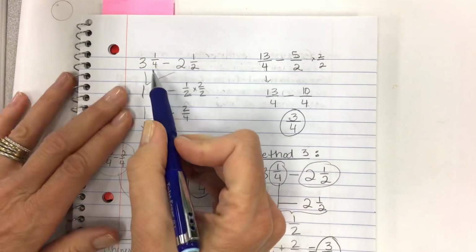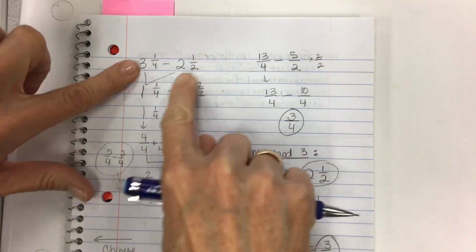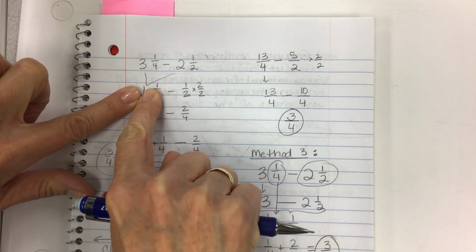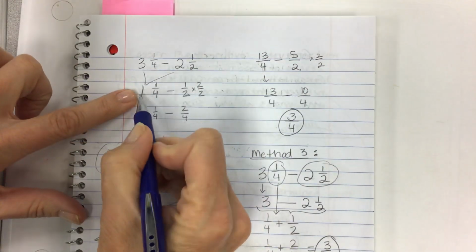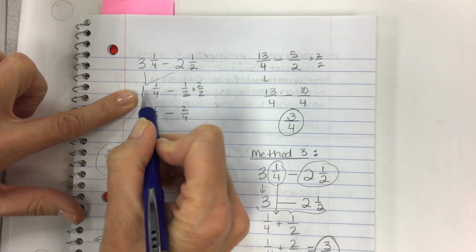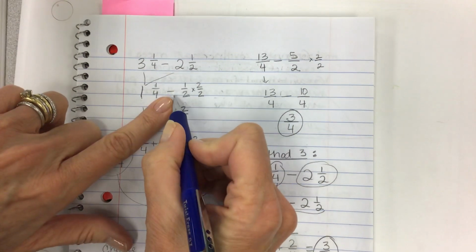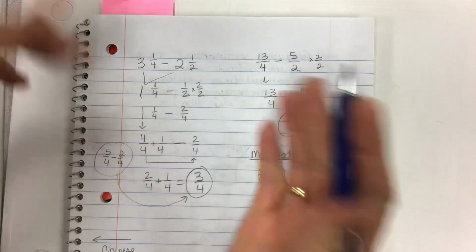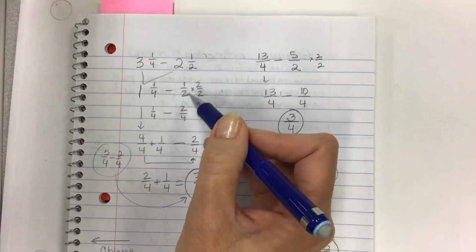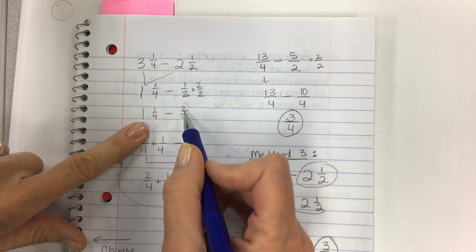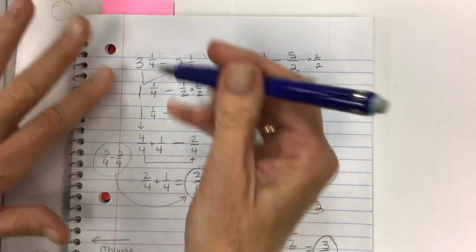So another method is to subtract the whole numbers to simplify everything as much as possible. Now my new whole is 1 1/4. This is what I have left, okay? And I still have to subtract the 1/2, okay? So finding the common denominator, no, sorry, I'm misspeaking, I'm so sorry.